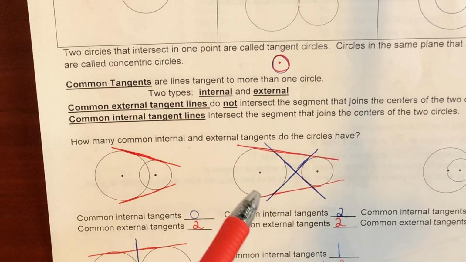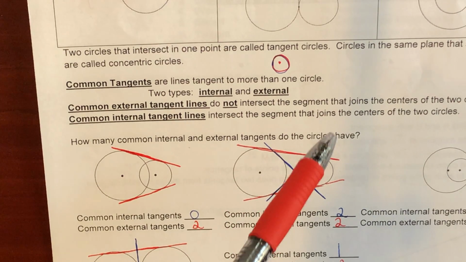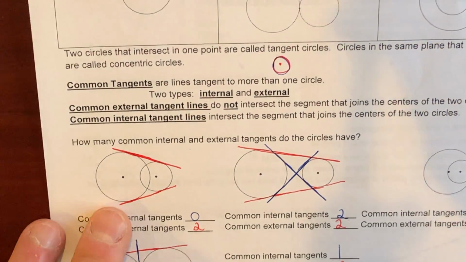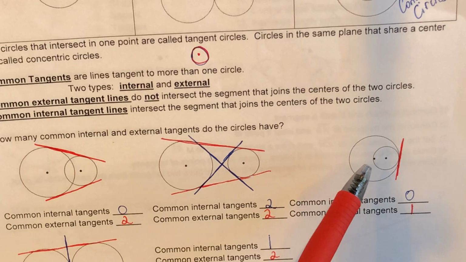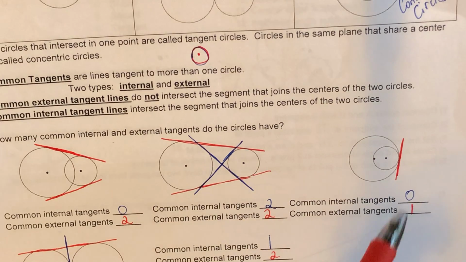The red ones in the middle, exterior tangents. But interior here, in between the two circles, I can also draw these two lines, and those are interior tangents, okay? Or internal tangents. All right, and then on the very right-hand side, you can see this circle inside of this other circle, this tangent is touching both circles at one spot. And that would be an exterior tangent, or external tangent, I guess I should say.